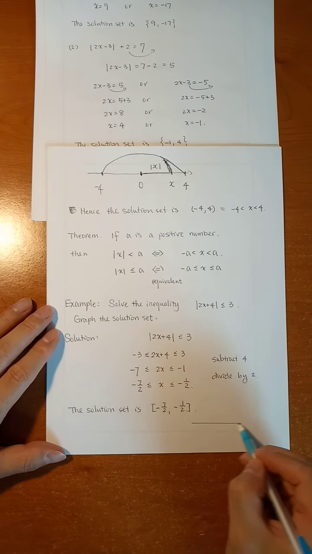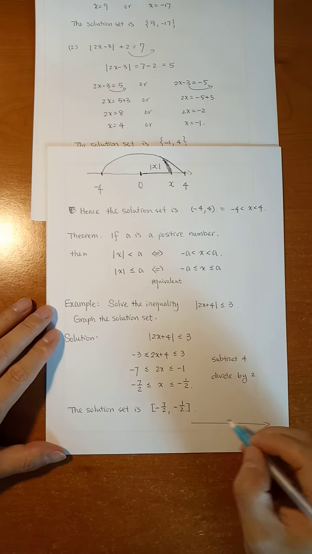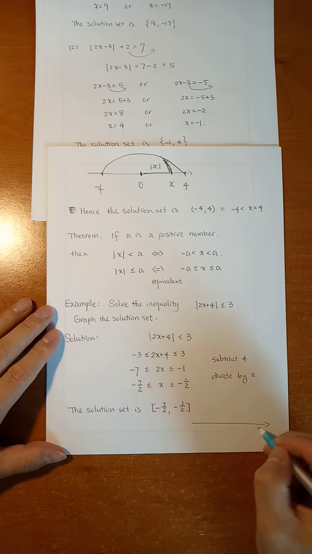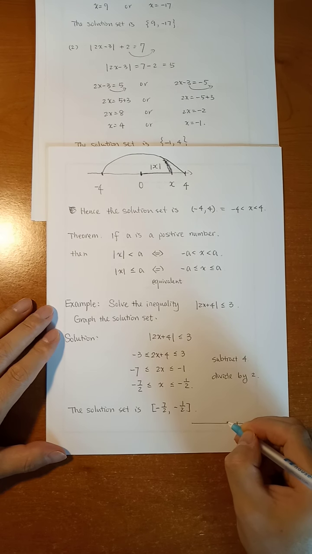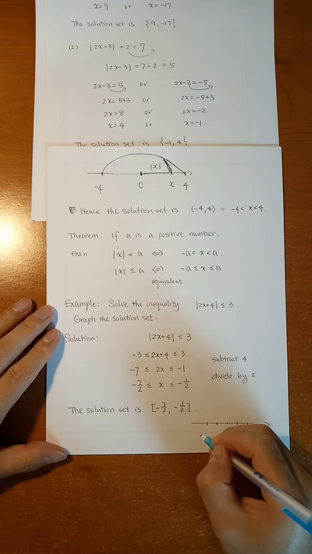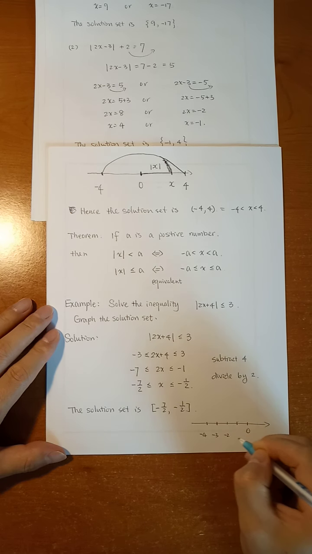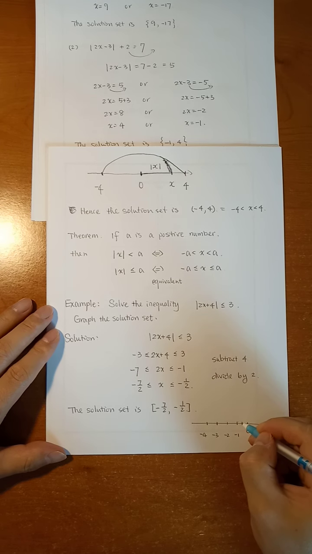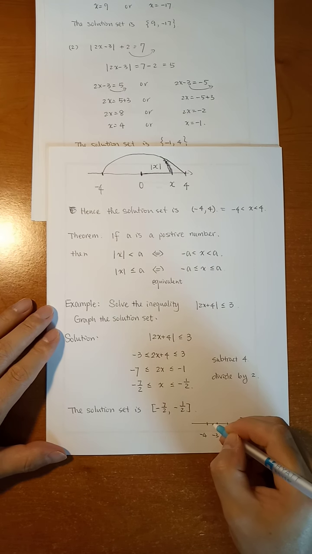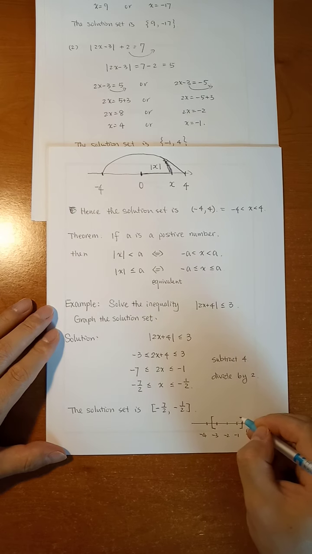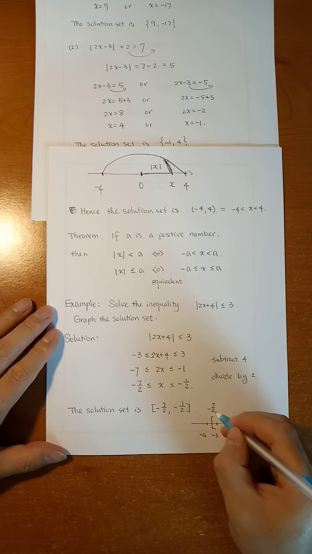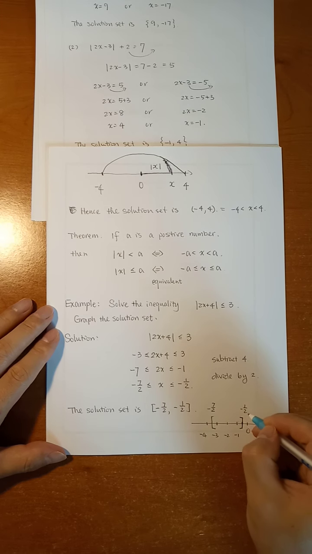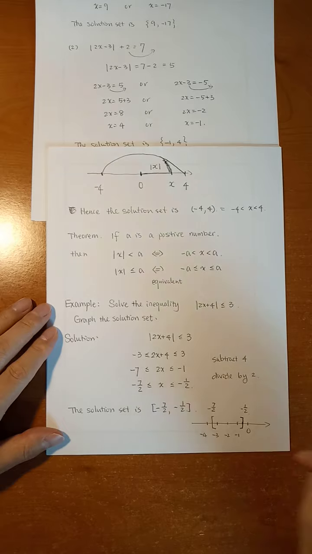Okay, and if you want to sketch it, negative 7 halves is negative 3.5. So 0, 1, negative 1, negative 2, negative 3, negative 4. So negative 1 half is here. Negative 7 halves is here. This is the solution set: negative 7 halves to negative 1 half. Okay? This is the graph. See?